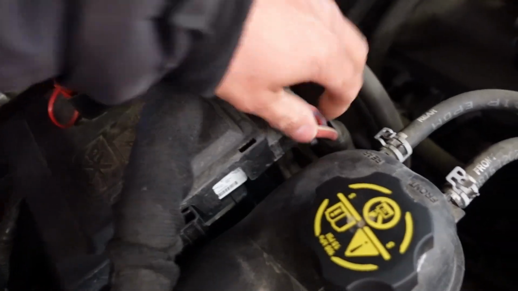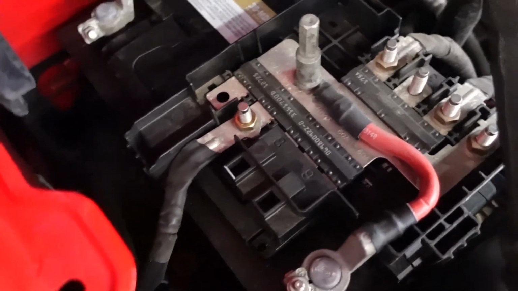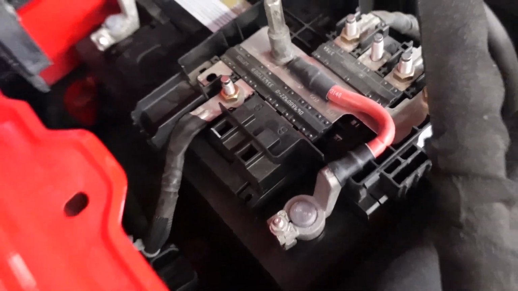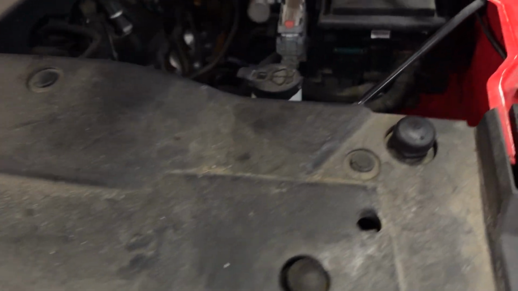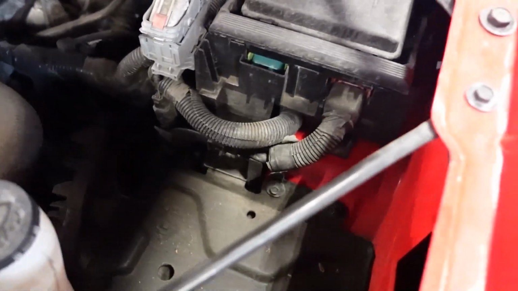Just want to see what this looks like, guys. Make sure there's nothing major, like a bad connection. This fuse block, really interesting stuff. I don't want to mess around too much and disturb whatever's going on. So we're just looking around to see if anything looks out of place.